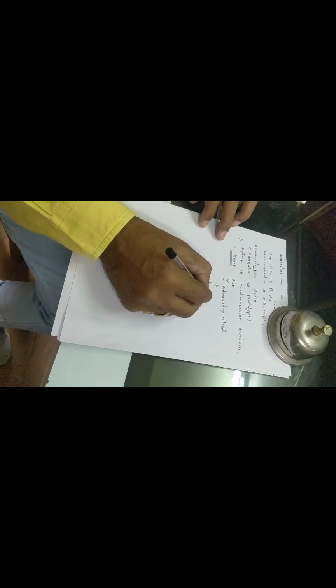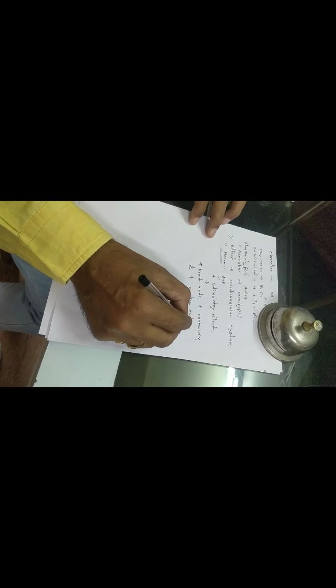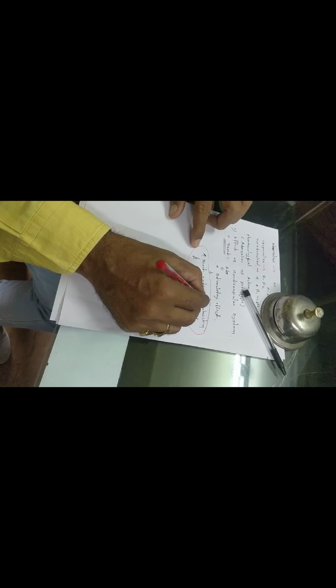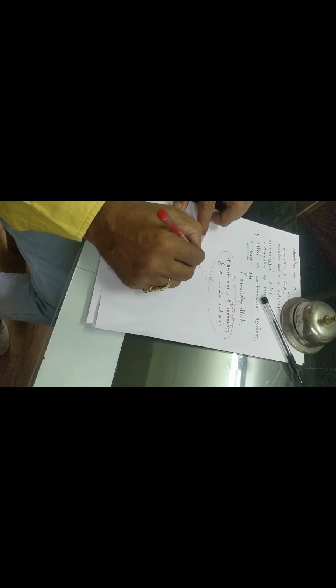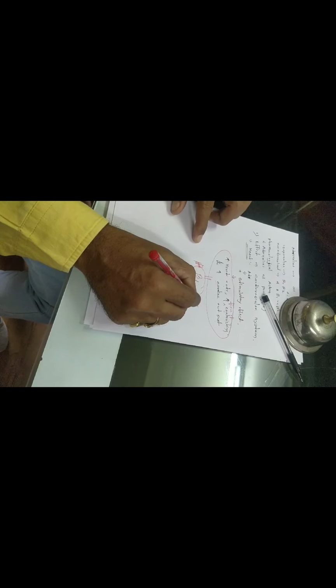It increases the heart rate, increases the force of contraction and increases the cardiac output, due to the stimulation of beta 1 receptors located in the heart.